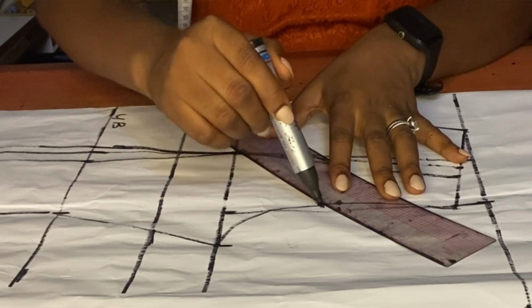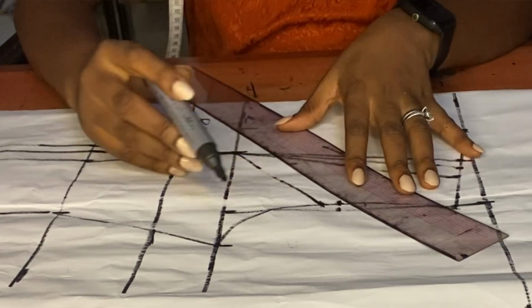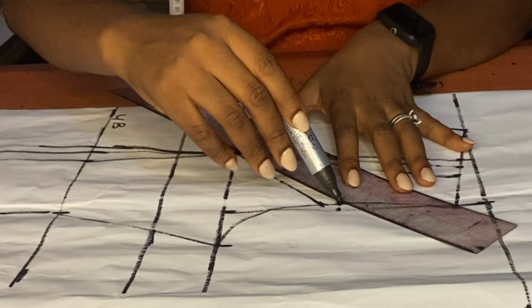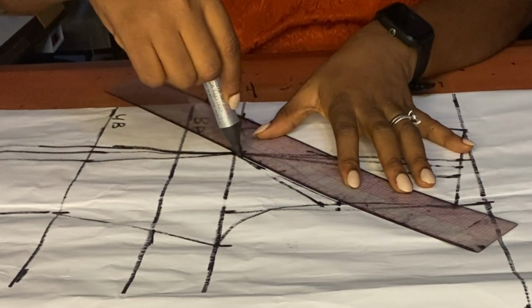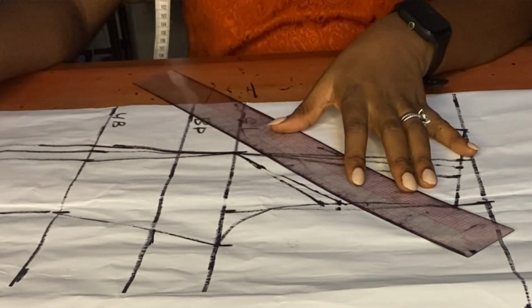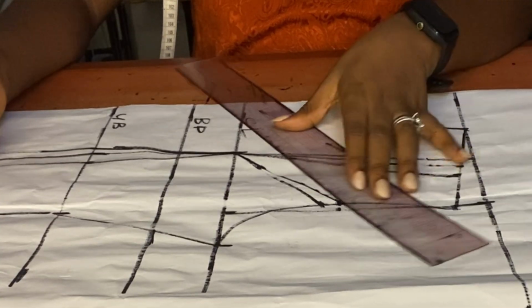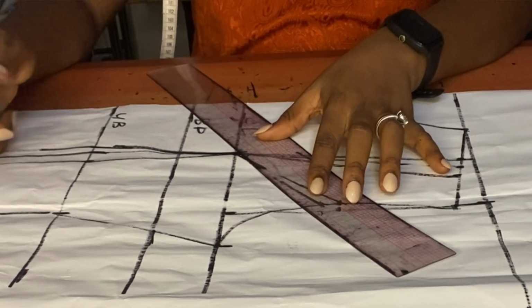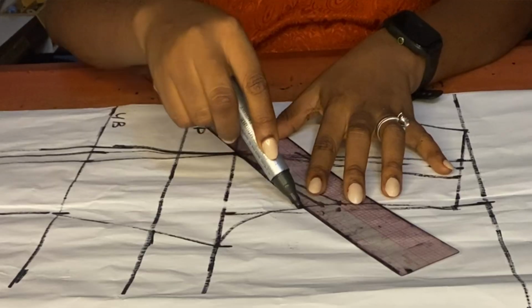I'll find a way to connect this. Alright. So once I've done that, this part I'm going to just do it like this. I'm just going to do it this way. So you can actually do only this one, or you come to this side again, take half of an inch and connect. So let's just take half of an inch.